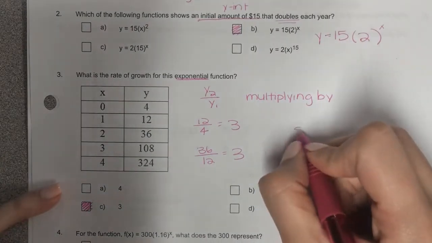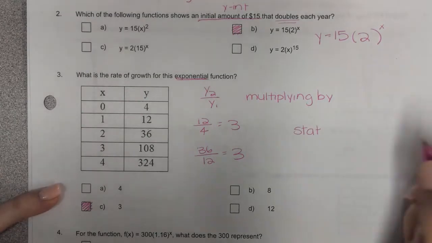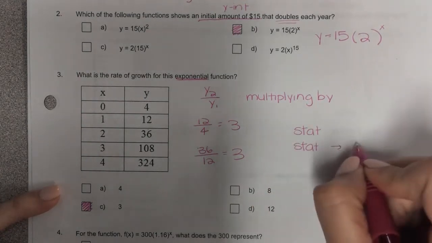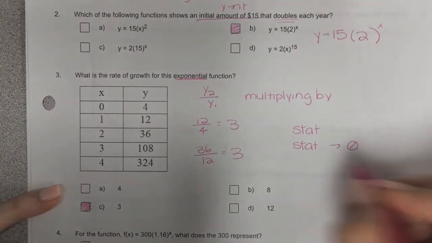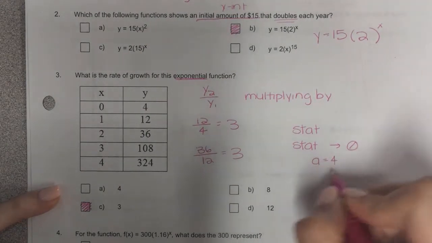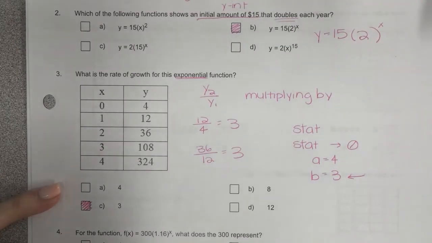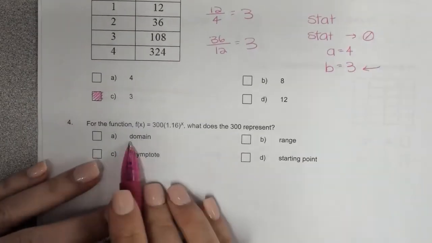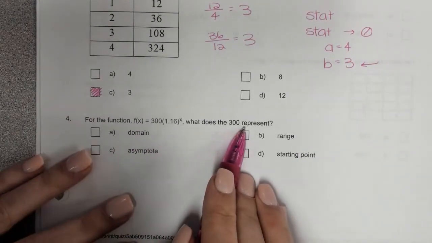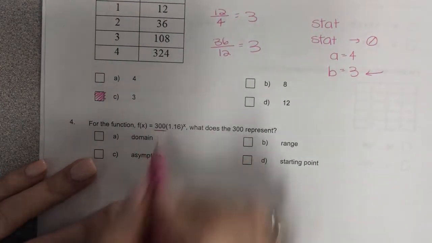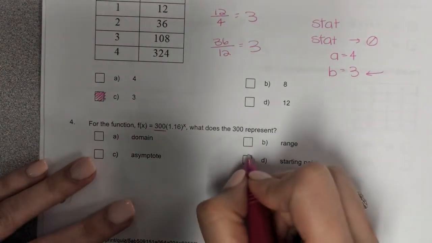You could also use stat. And then you do stat, right, 0 because it's exponential. Your a value is 4. Your b value is 3. So your rate is the second number. Okay, for this function, what does the 300 represent? Just like we talked about in number 2, this is your initial value or your starting point.